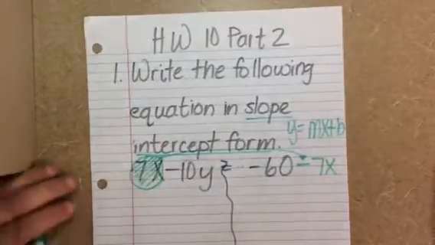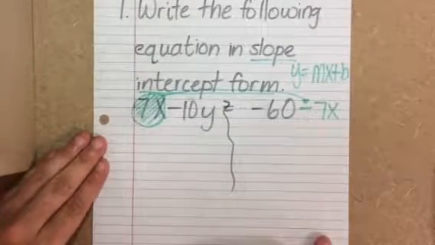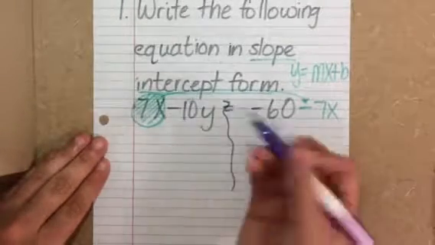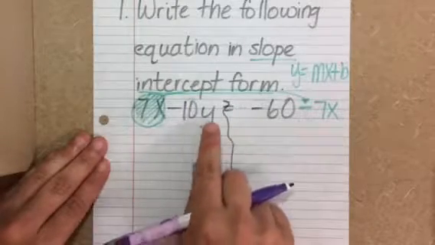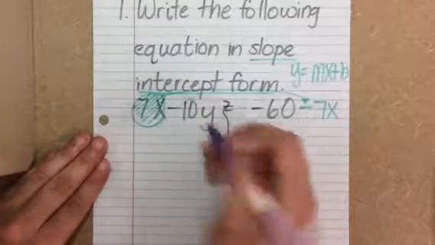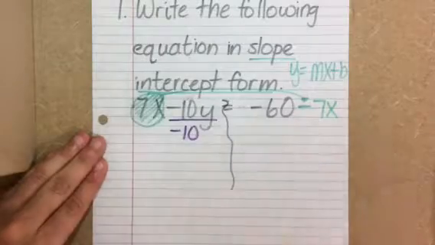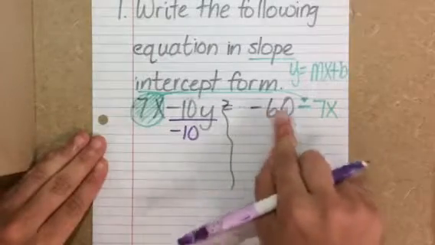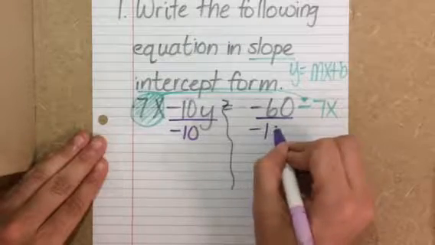Now the only thing bothering the y would be that negative 10y. So that negative 10 is what's bothering it. Technically, they're both multiplying. That's why they're right next to each other. In order to get rid of it, I'm going to have to divide by negative 10. So I need to divide every single term here by negative 10 as well.